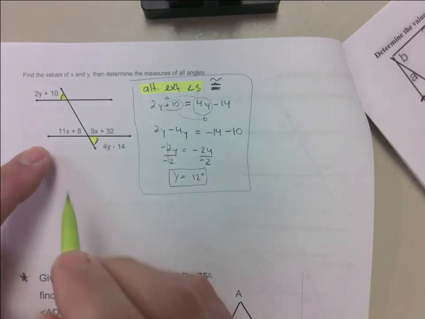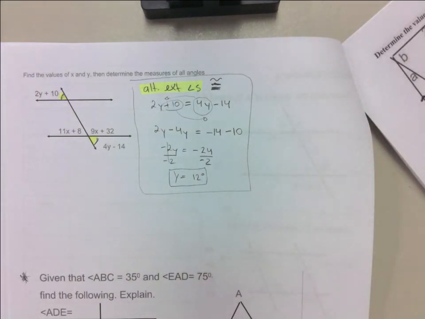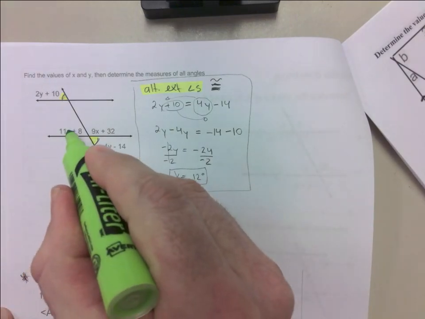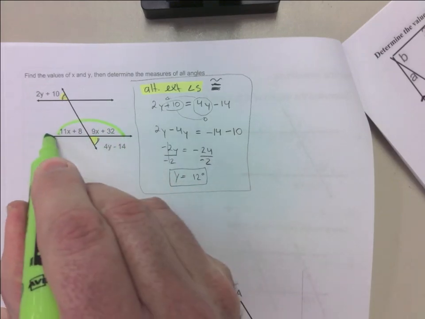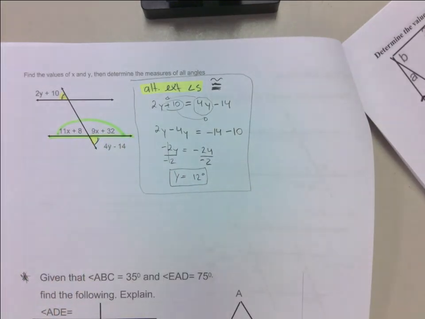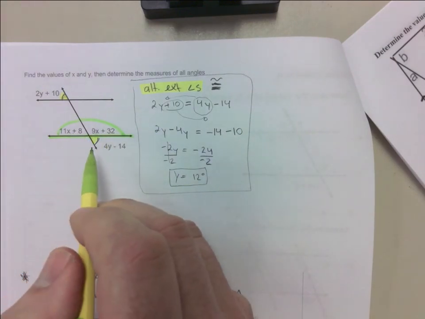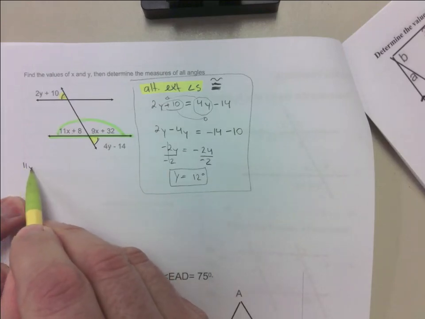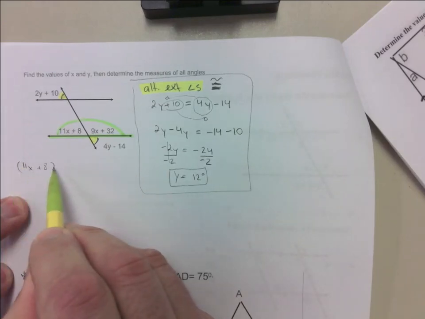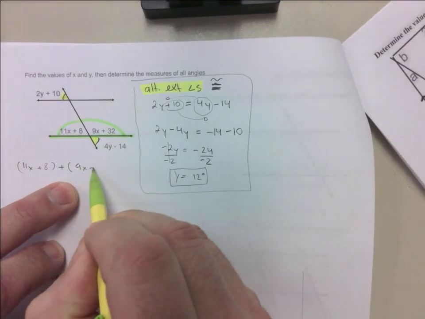Now I'm going to draw attention to the other one. Okay, the x's here, and maybe all I will do is I'll do one of these. Right, there's a straight line there, and so that means that I know that these two are supplementary. They're along a straight line, right? So we go 11x plus 8 plus 9x plus 32.